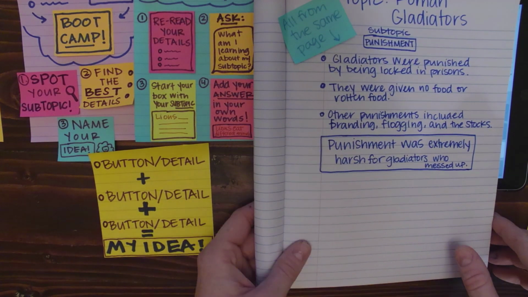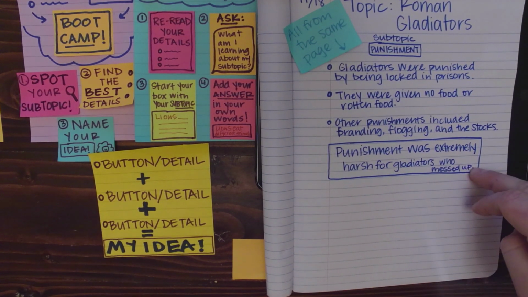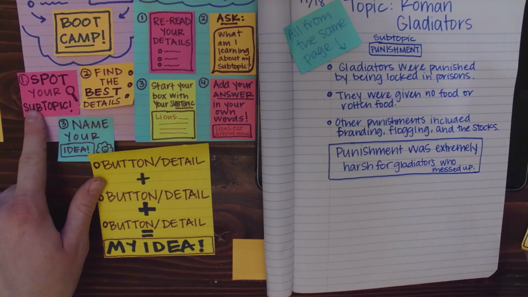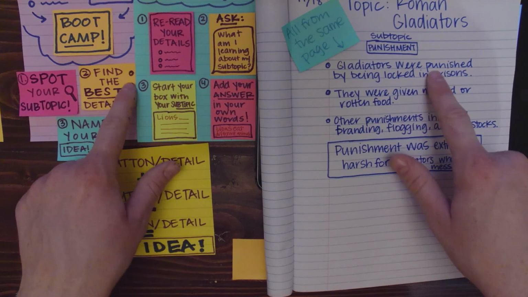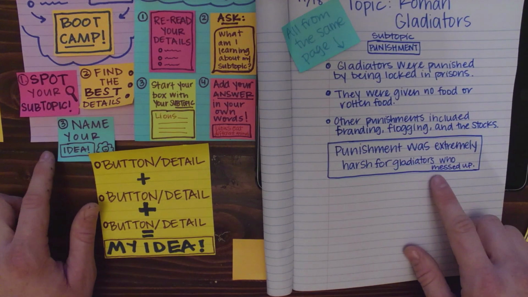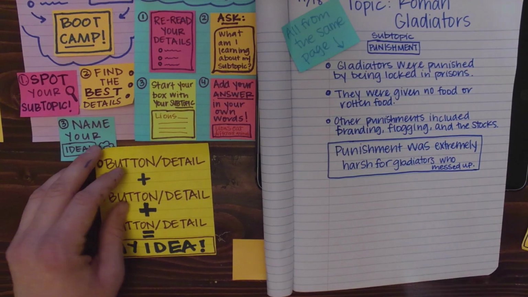So, now that I step back, I realize that I've got this strong buttons and boxes because I followed these 3 steps. I figured out what my subtopic was, then I figured out the best details, and then I named my idea. And that idea came straight up from my brain.